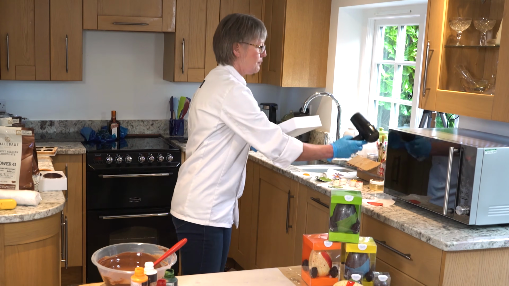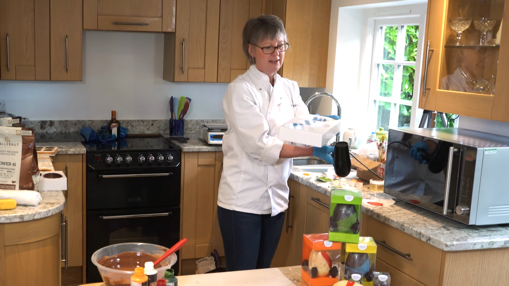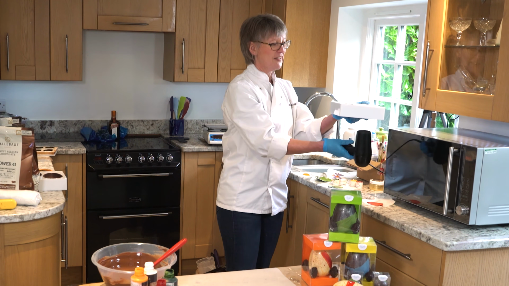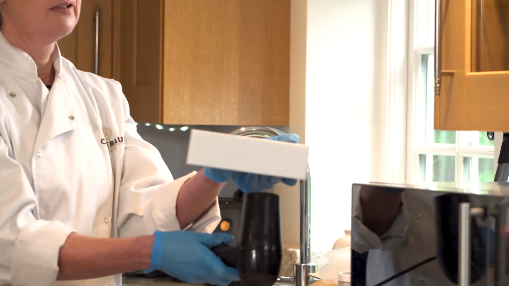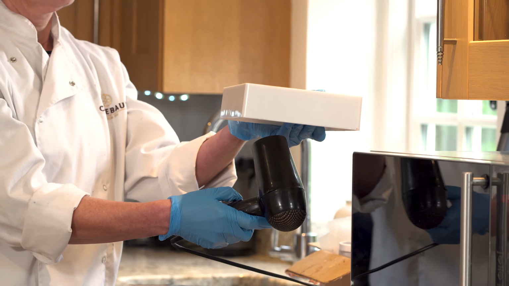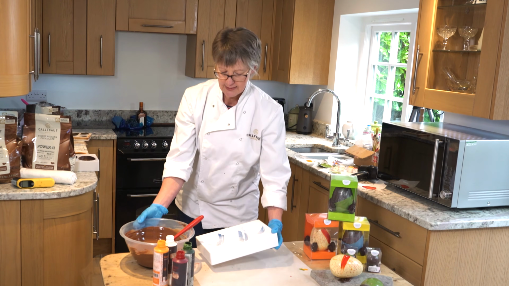So I'm just going to take my hot air gun and just underneath rather than the top, because I've got powder in there, and if I blow the air at the top, the powder will just fly all over the kitchen. So there you go. Right, that's just taking the edge off that.